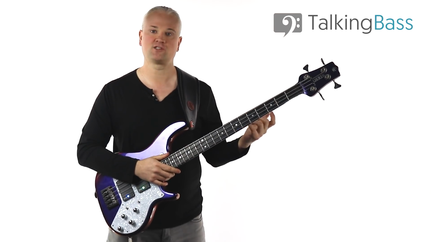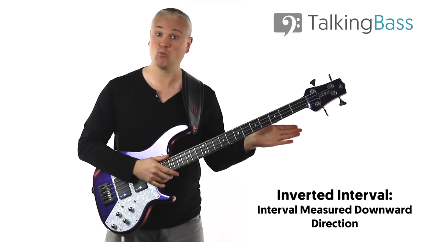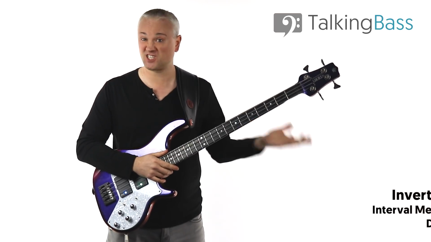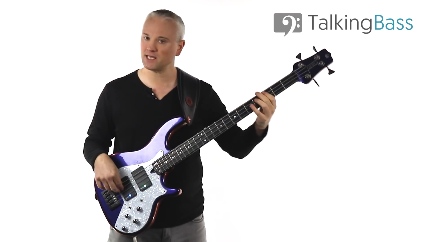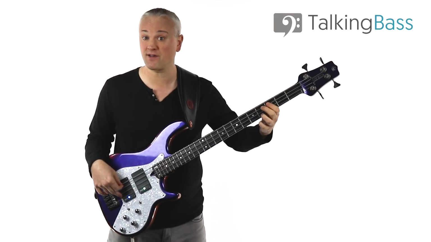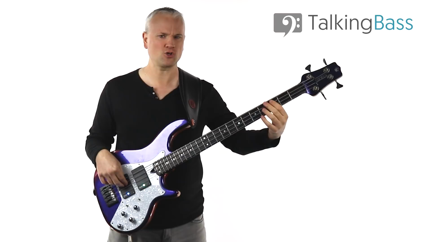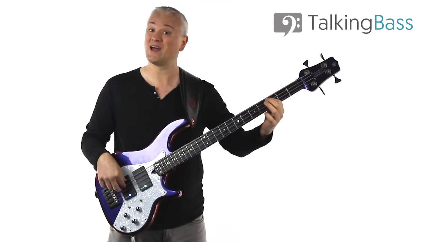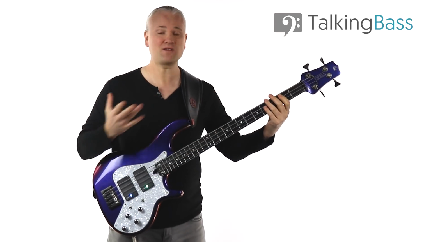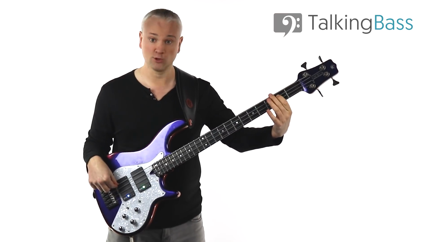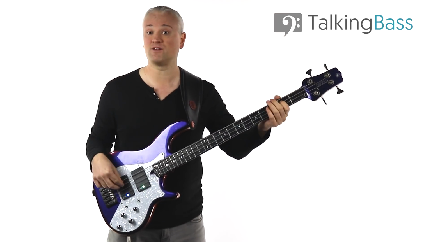When we invert intervals, we basically measure them in a downward direction. So think of C to B, okay? So ascending, C to B, is a major seventh. But what if we're measuring down from C to that B? Well, that's not a major seventh interval. It's only a half step down. It's a minor second, but descending. And this is interval inversion.